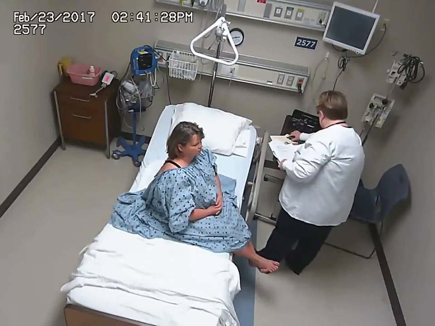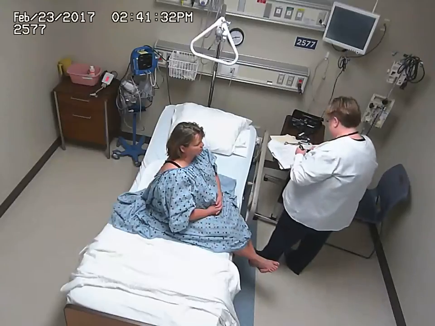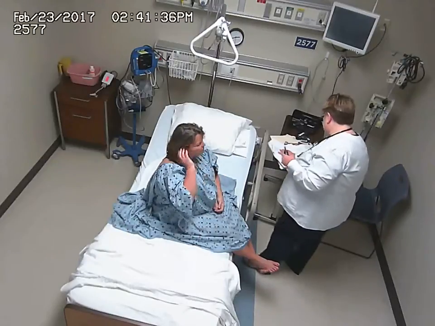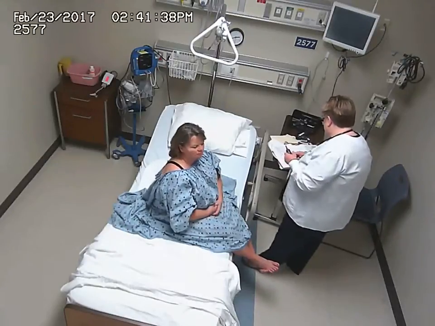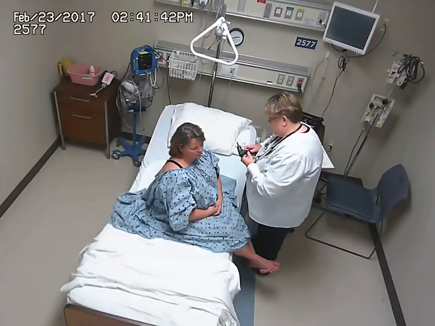Using the otoscope, we're going to look at the auditory canal. I'm going to tilt your head to the side, and then I'm going to pull your earlobe just up just a little bit.